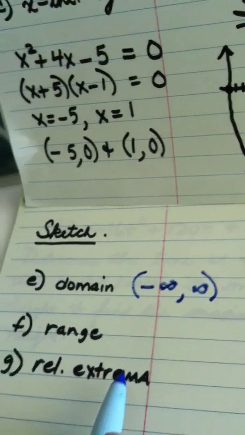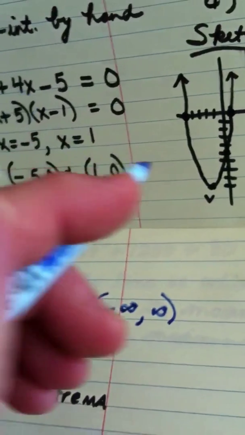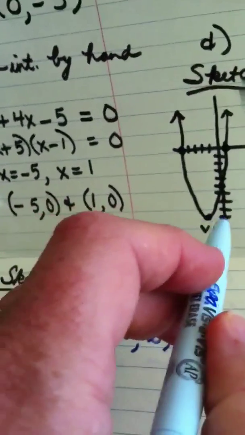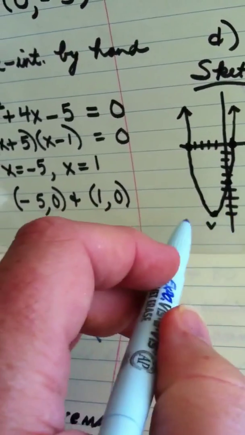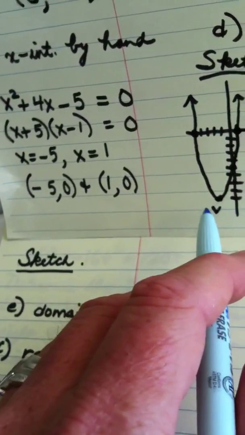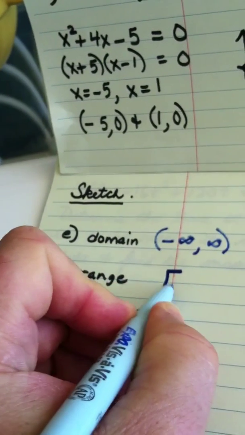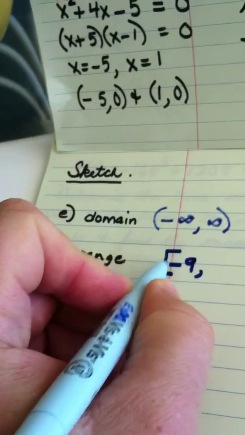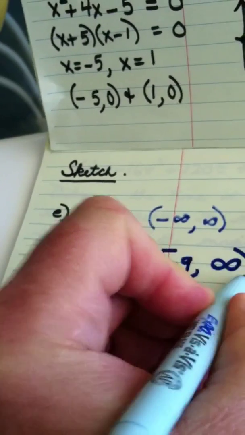Now the range, we're scanning from bottom to top. The bottom of the parabola, the vertex, was the ordered pair (-2, -9), but for range it's the y value that matters. So we're going from -9 inclusive, that's why we put the bracket, to infinity.